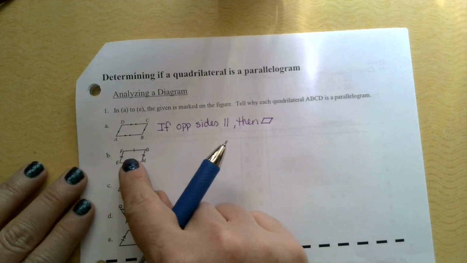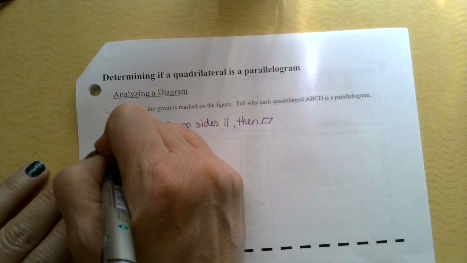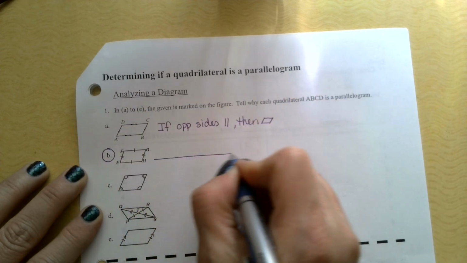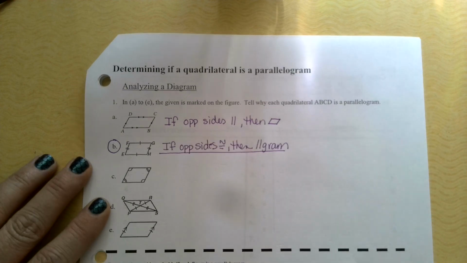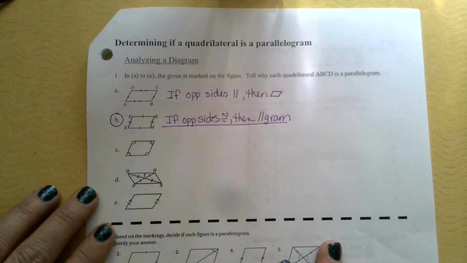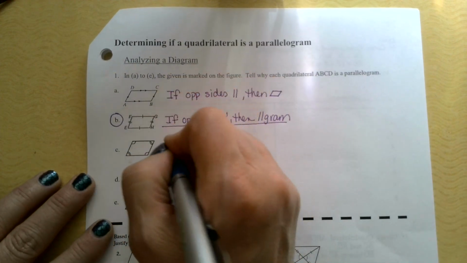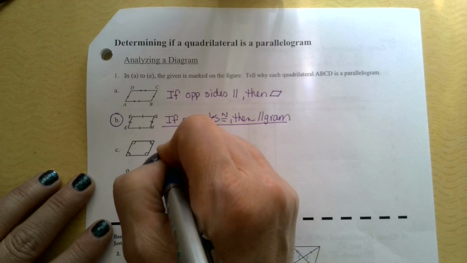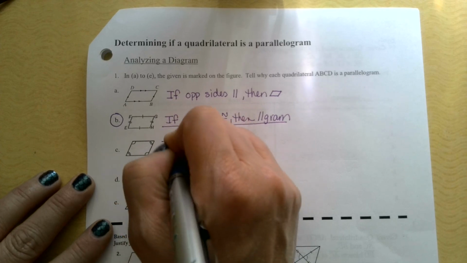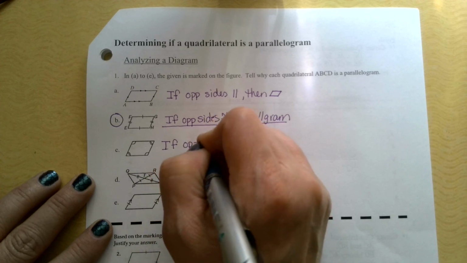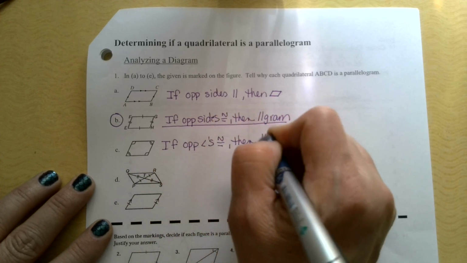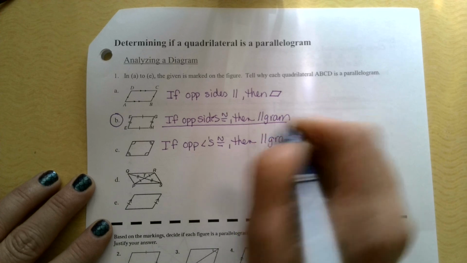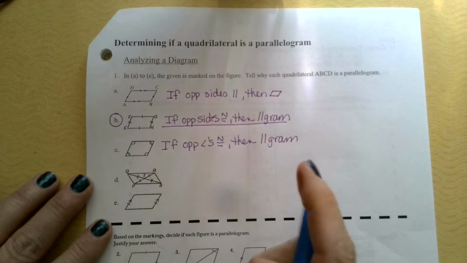All right, letter B. What would you write? All right, so you know if you got that right or not. Letter C. Showing opposite angles are congruent.